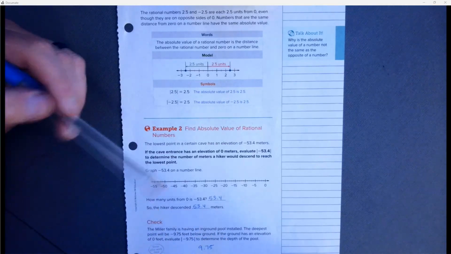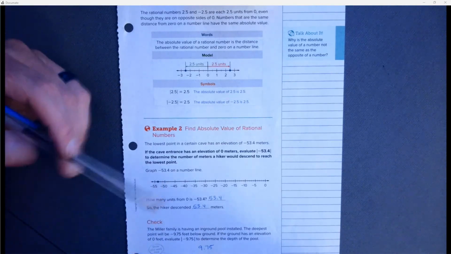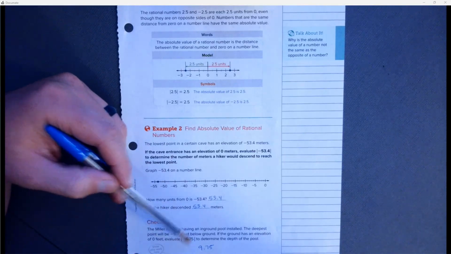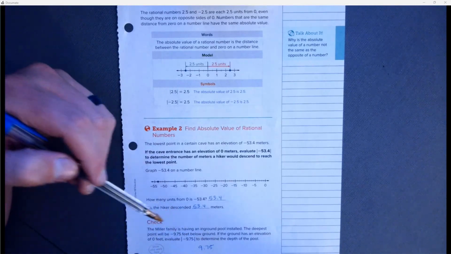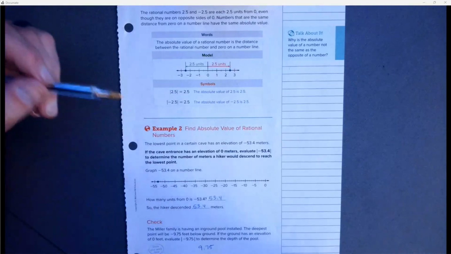So how far is the bottom of the pool from 0? Well, that's going to be the distance from 0, which is the absolute value of the number negative 9.75. So it is 9.75 feet from 0.